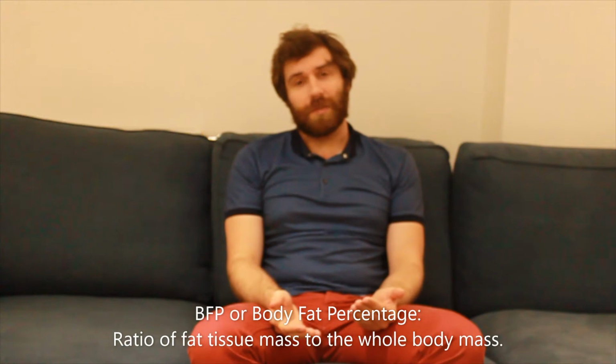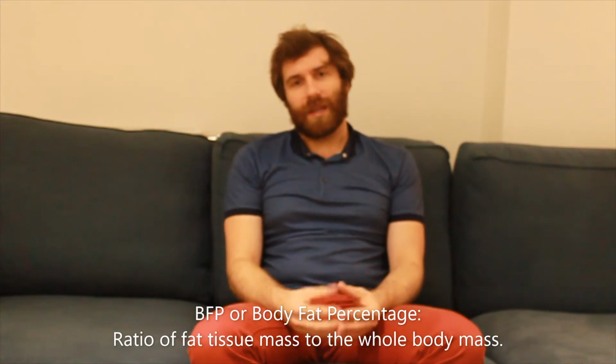So why body fat percentage? The reason is because this metric takes into account the composition of muscle or bone and fat, and it allows you to plan your diet more efficiently. But the disadvantage of this metric is actually measuring it. It's much more challenging. Let me explain why.